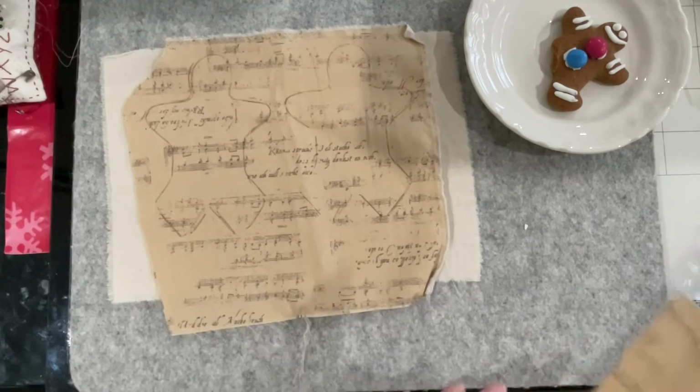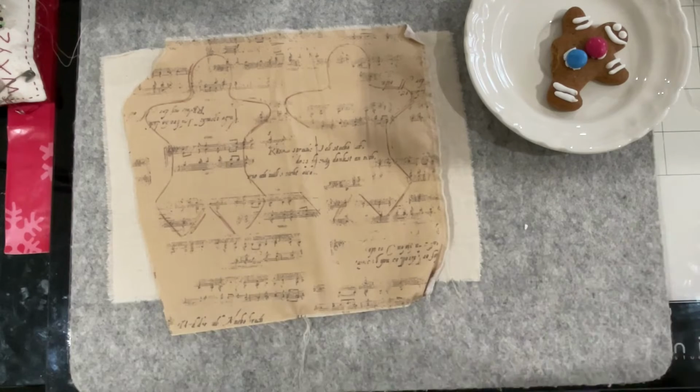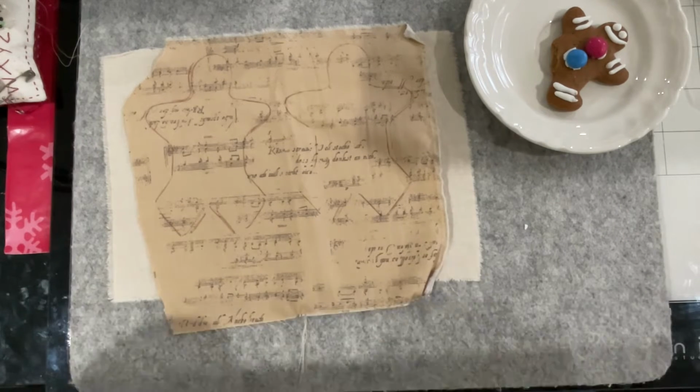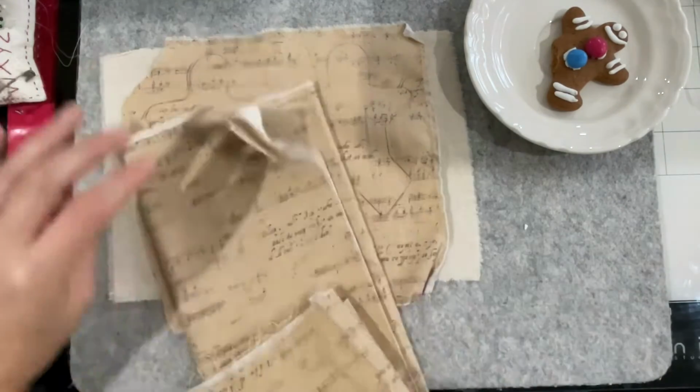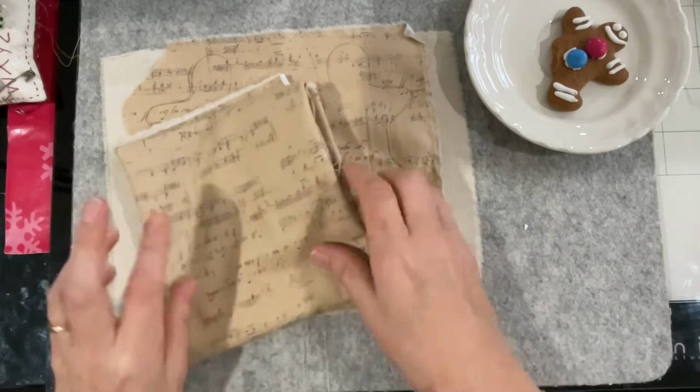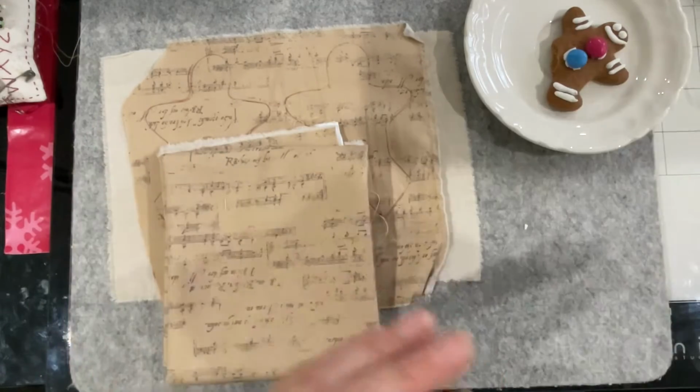So there's my little gingerbread man using my cookie cutter. Considering I bought the cookie cutter probably 10 years ago and I've used it once, let's say I'm pleased I've been able to use it again. It was worth the investment.